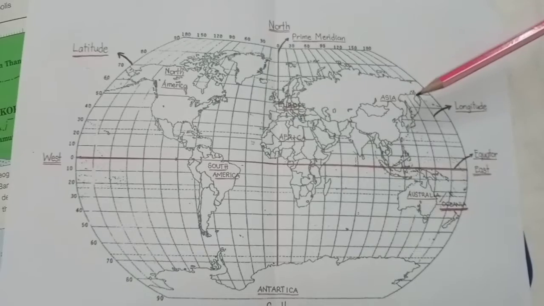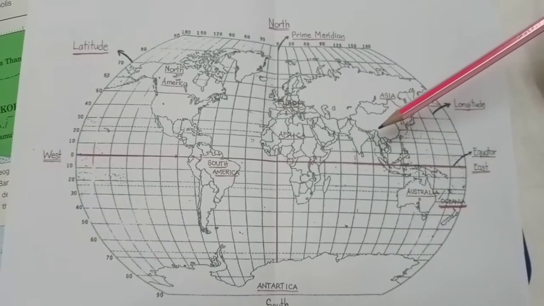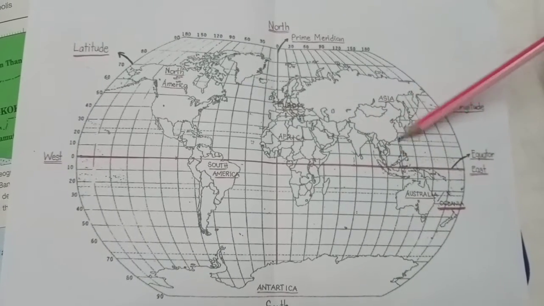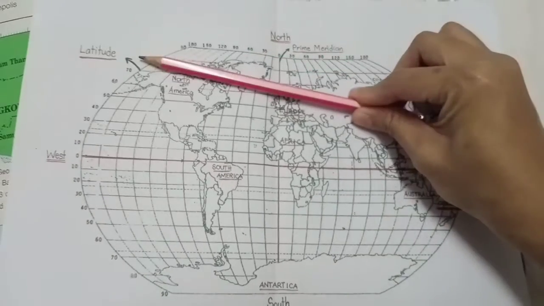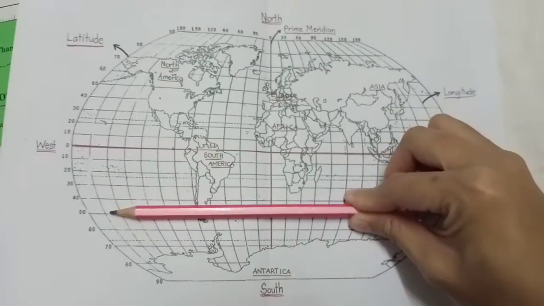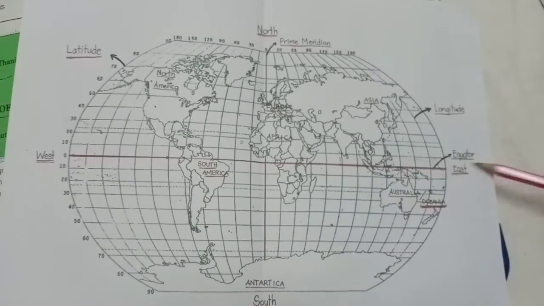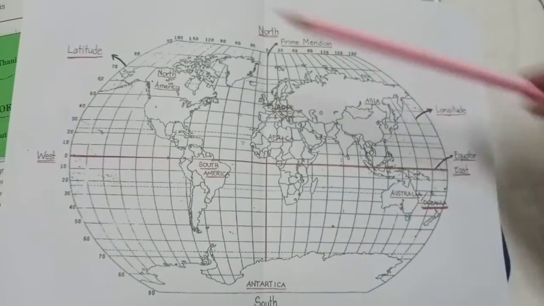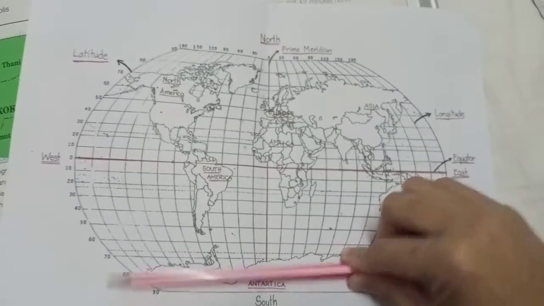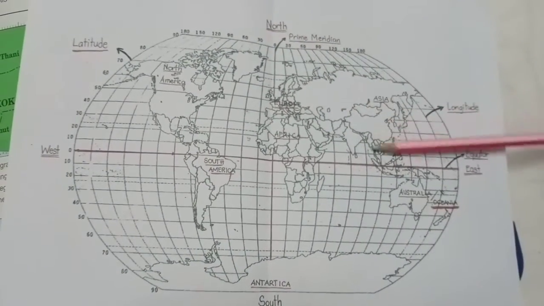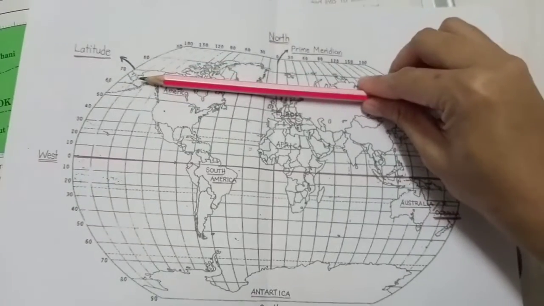So Thailand is around here. So it was placed in northern hemisphere because this is north and this is south. We have a line, right? We have this horizontal line. This is north, this is south. Okay, so which part is Thailand? So of course it's around here. It's north. It's part of northern hemisphere.